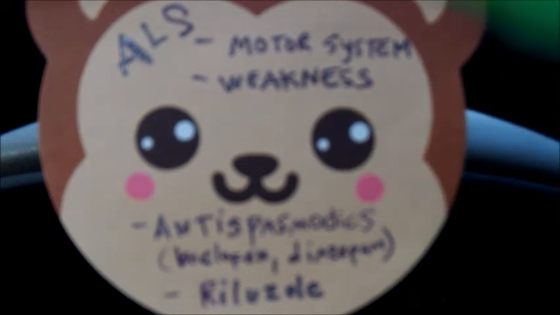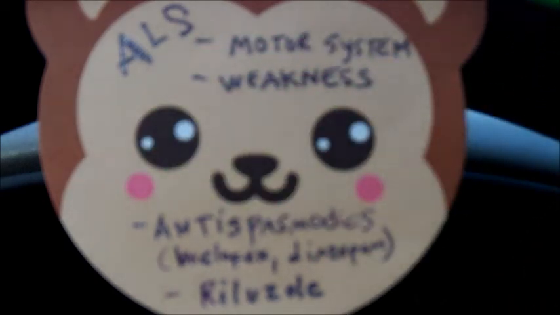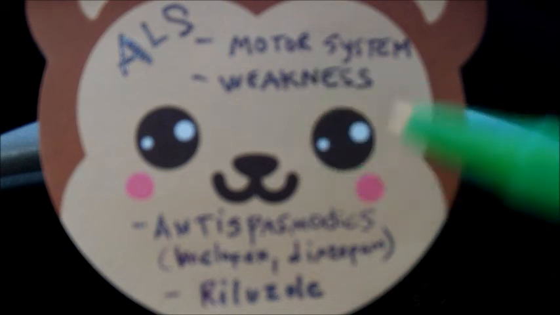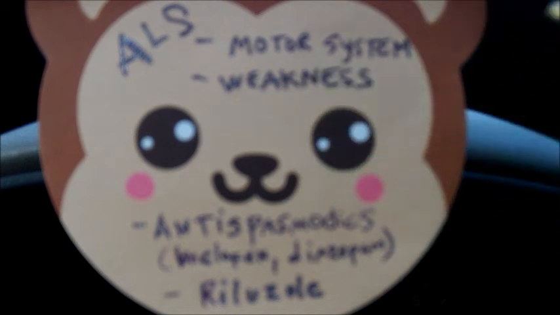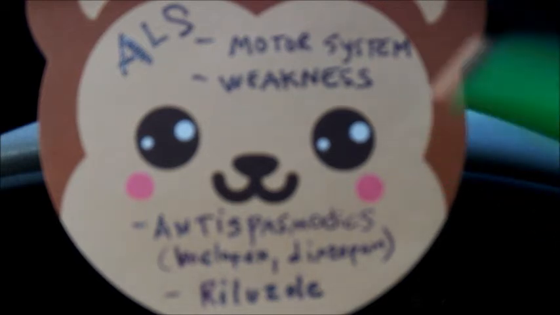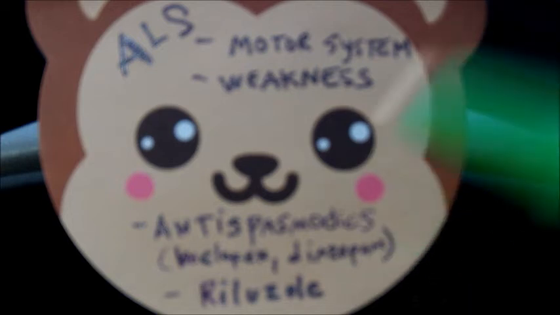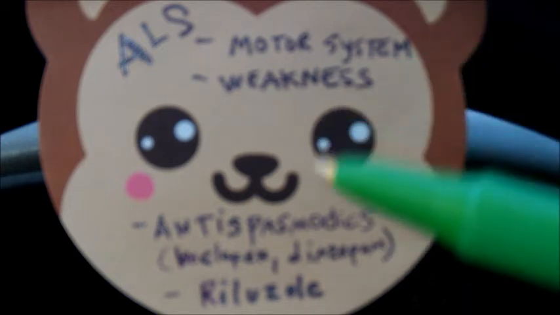We're going to go over ALS, okay, which is amyotrophic lateral sclerosis, or Lou Gehrig's disease. Basically, what this disease does is it impacts the nervous system and weakens the muscles, and mainly it affects the neurons, or the nerve cells, that are responsible for controlling voluntary muscle movement, right?